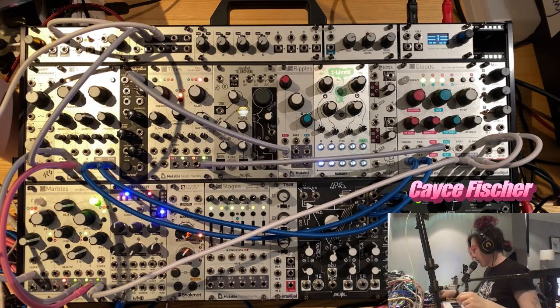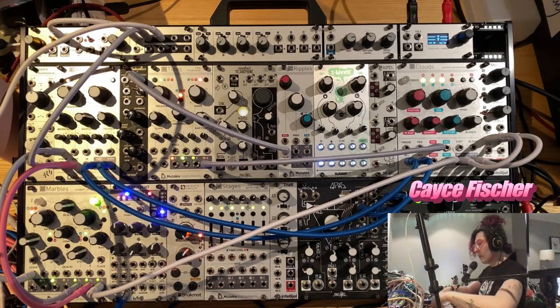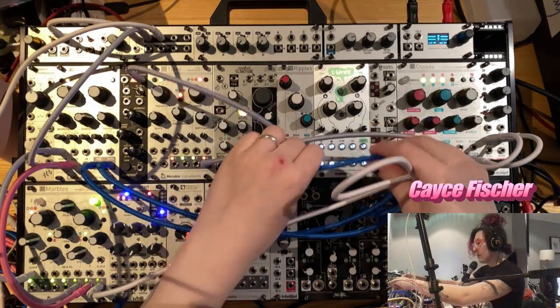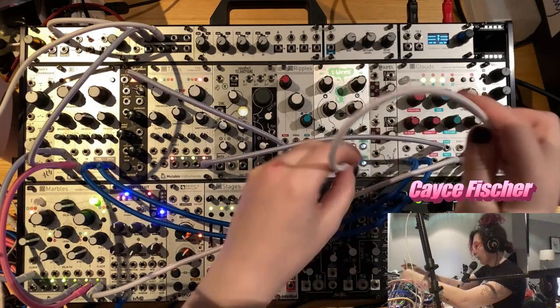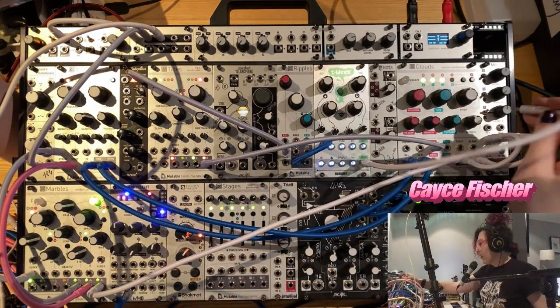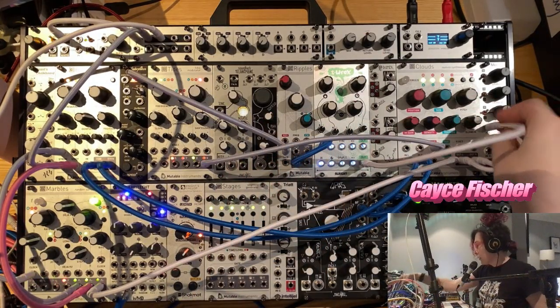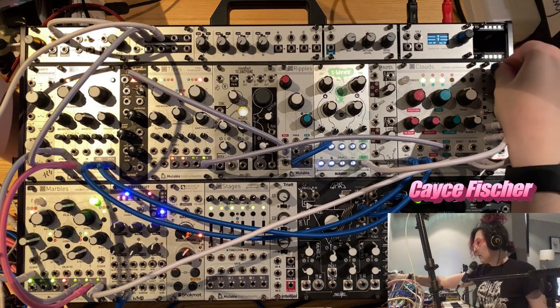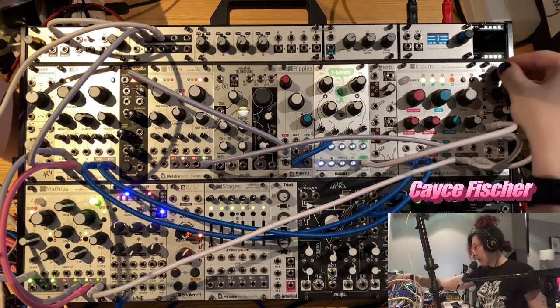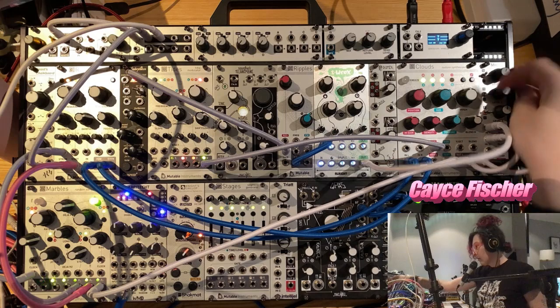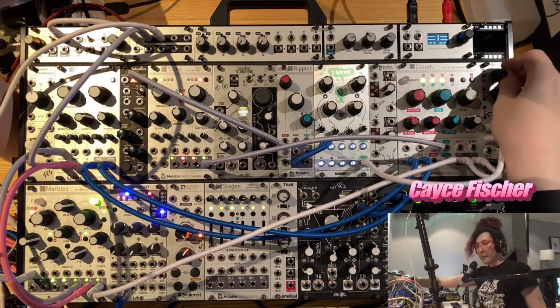And into T-Rex. Where did my small cable go? Out of T-Rex into the mixer. So there's our kind of bass sound. Let's cut that for a sec.